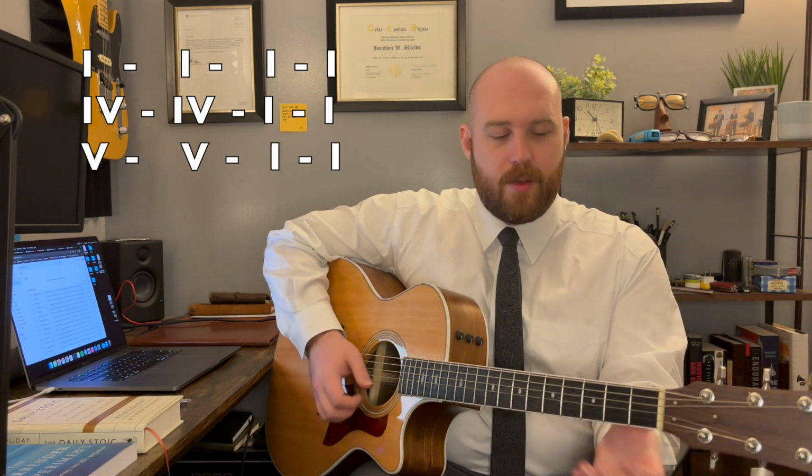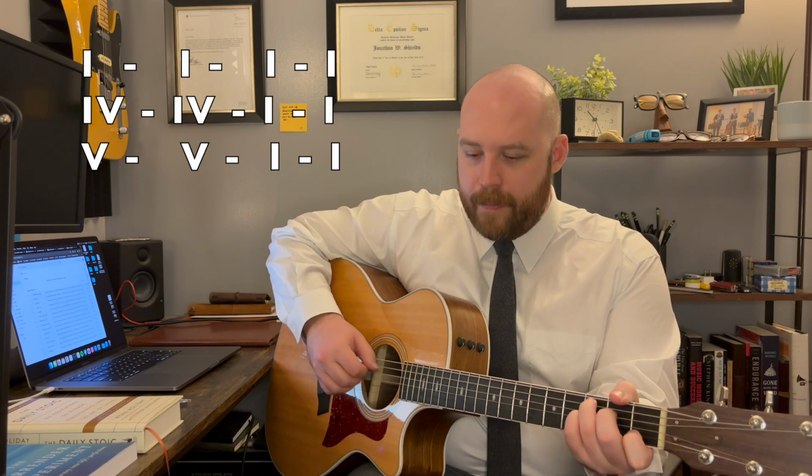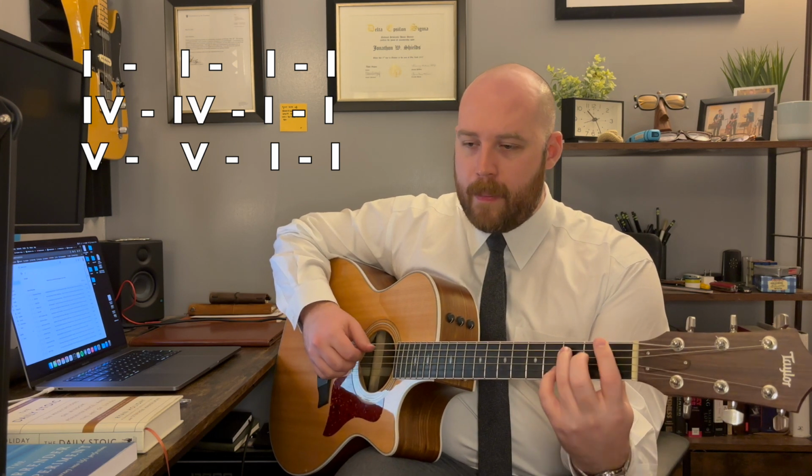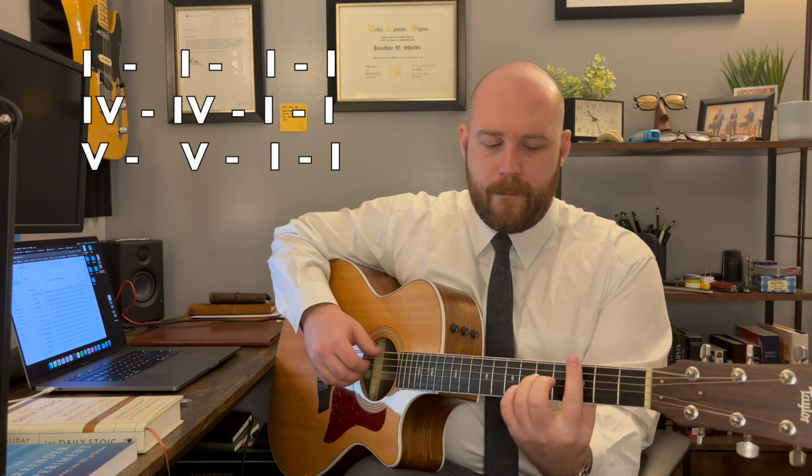Original blues form, here's with the sevens. Key of C. Regular blues form with all the added flat sevens. So let's look at the next one.